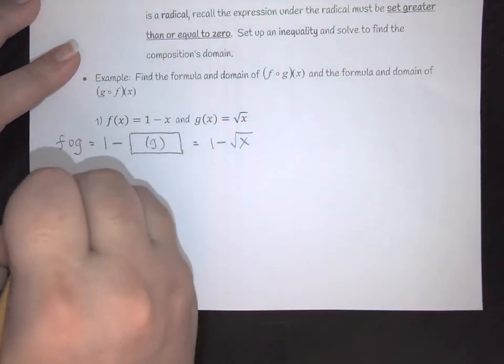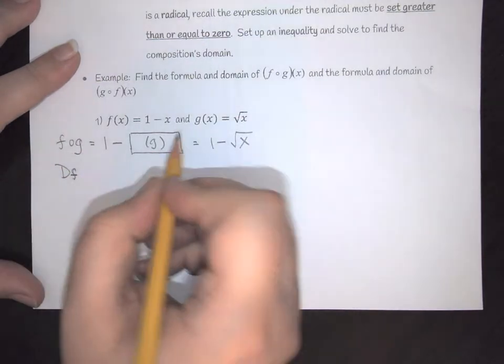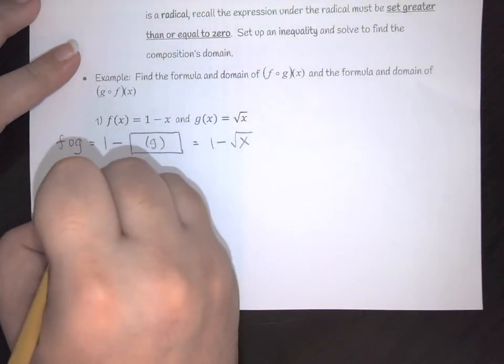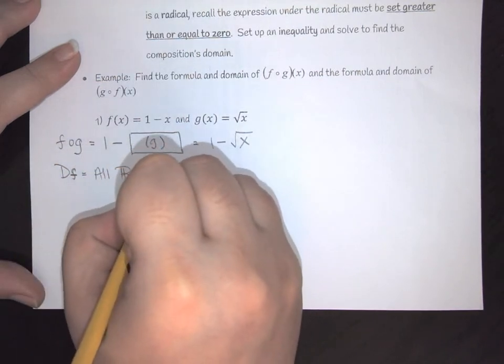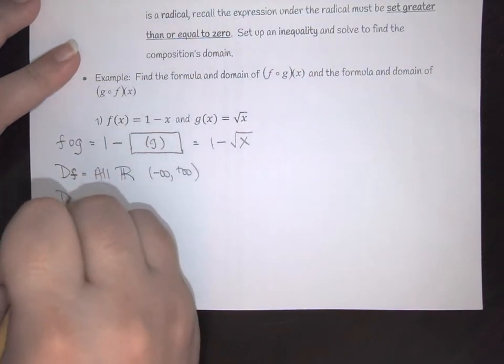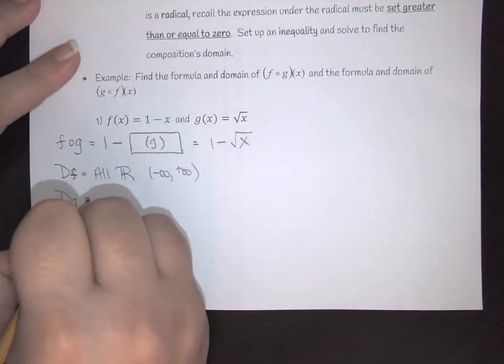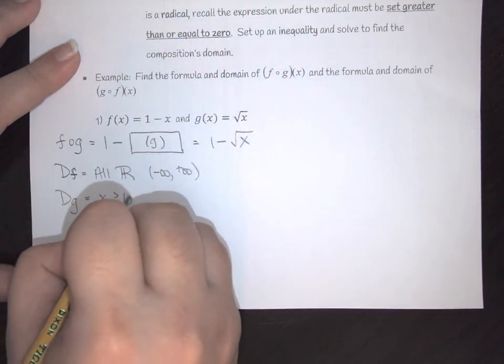The first thing I look at is my domain of f. Well, f is linear, so the domain is all real numbers, negative infinity to positive infinity. My domain of g is going to be that x is greater than or equal to 0.